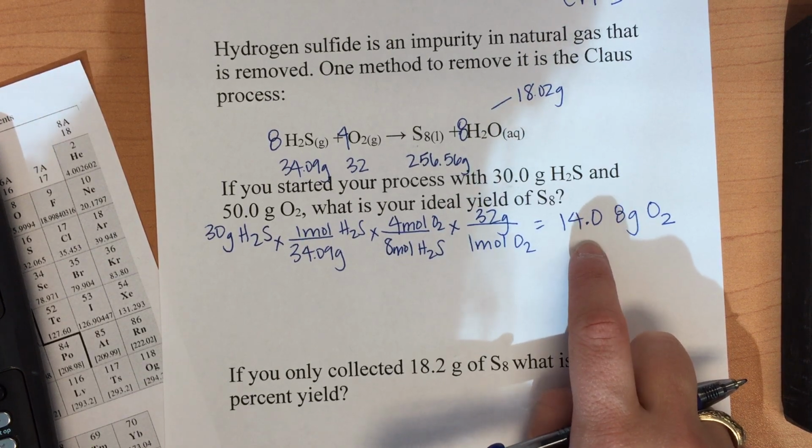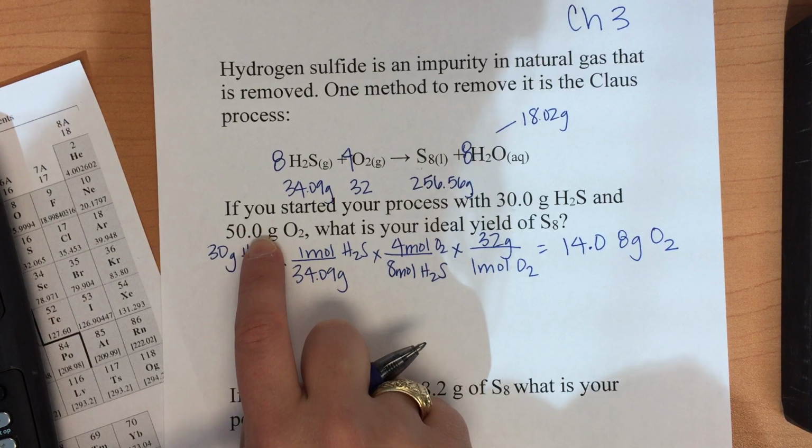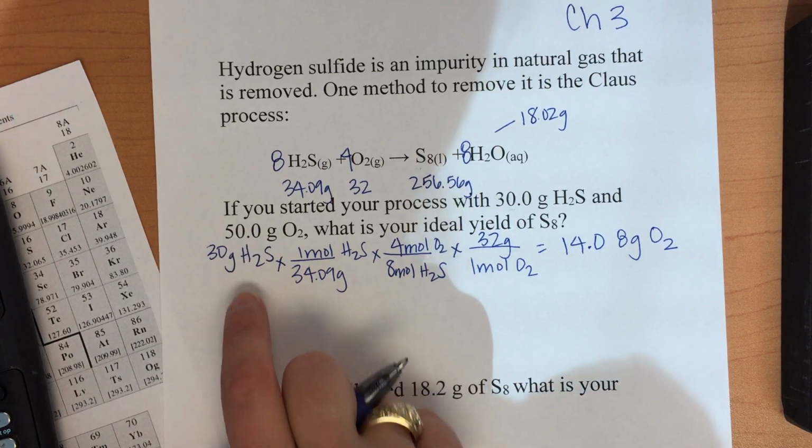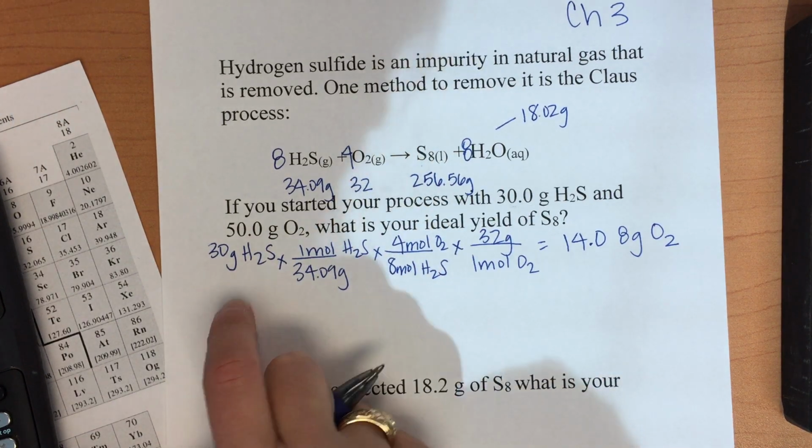How many grams of oxygen are in the problem? Well, we have 50 grams in the problem. So we know that the H2S is going to be our limiting reactant.